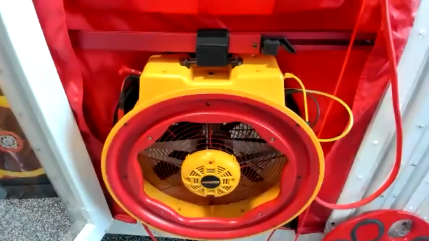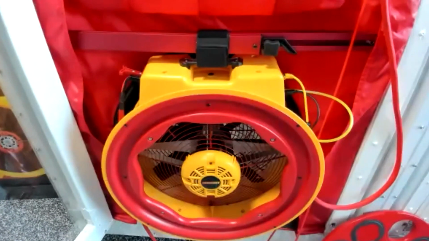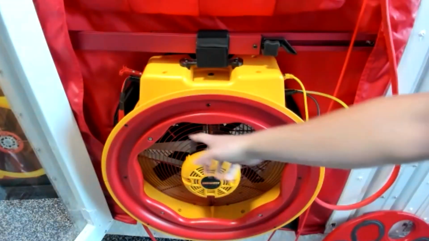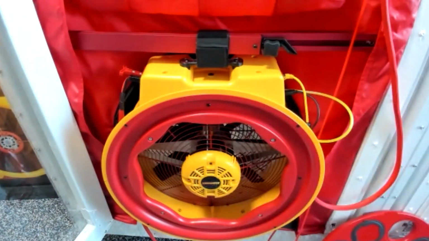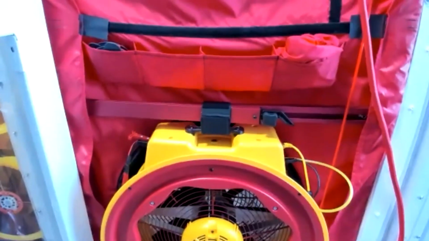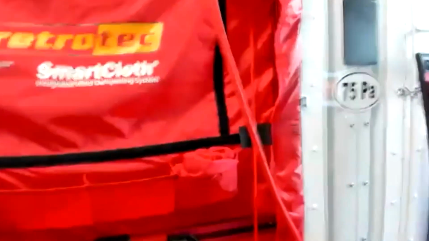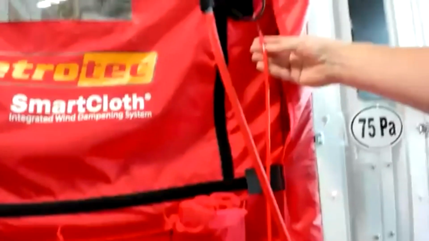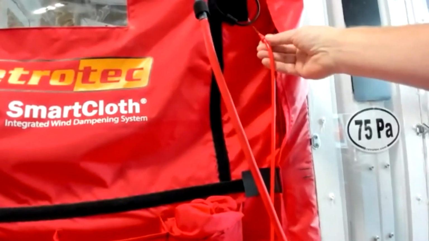So that's how we get our flow reading. It does all the math for us, as long as we know those two things, the fan pressure and then the fan opening. So going back to the cloth, if we plug that red tube in right here.